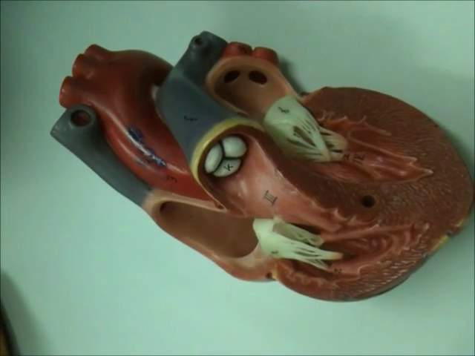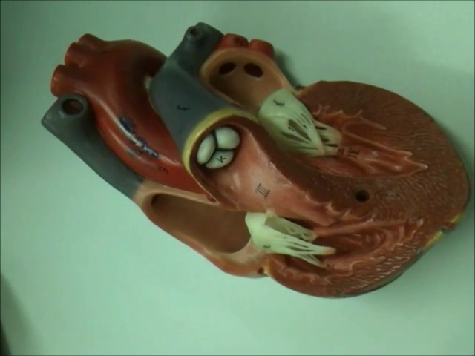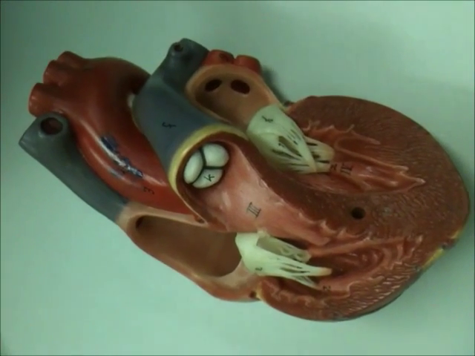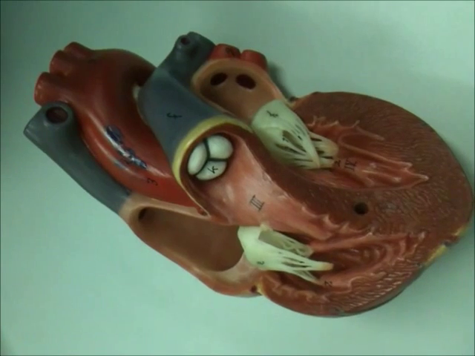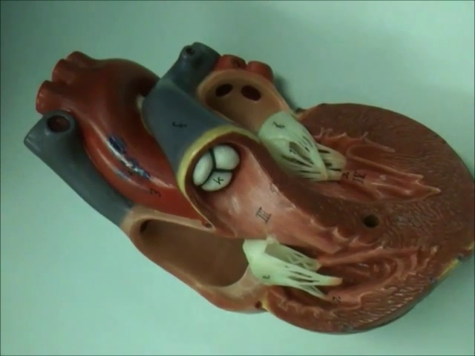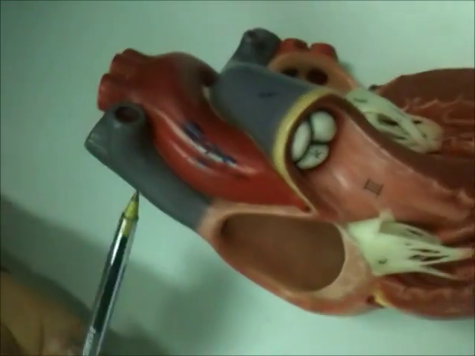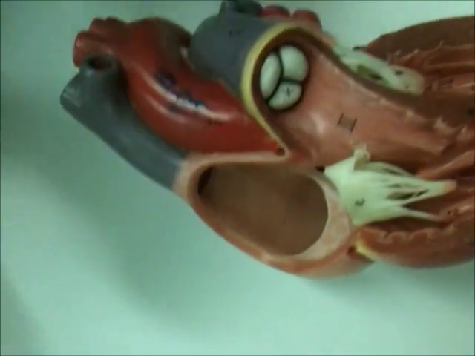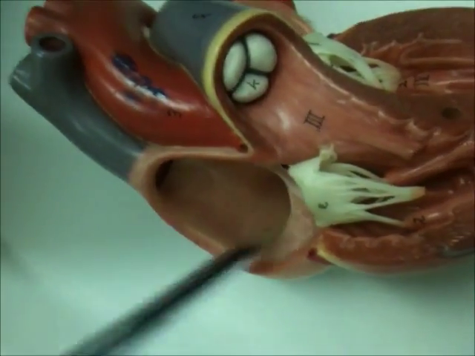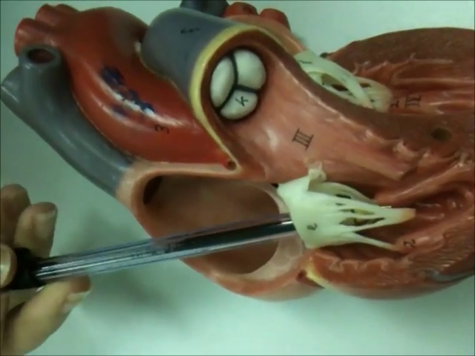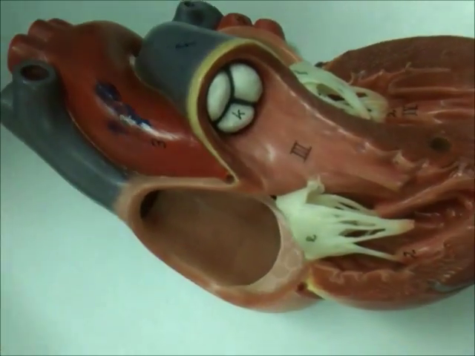Okay, so now we're going to look at the inside of the heart, and we're going to follow the blood, how it would pass through the body. So we're going to start with saying that the blood has gone through the body and it's deoxygenated. It will then arrive via the vena cava, the superior and the inferior parts of the vena cava, and arrive into the right atrium, which is here. It will then pass through the tricuspid valve here.